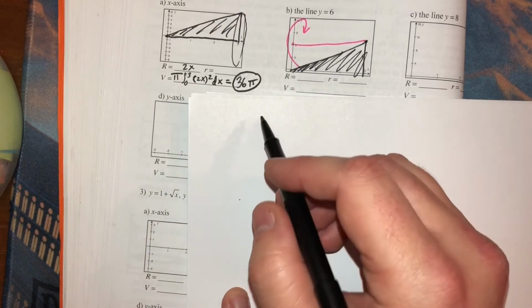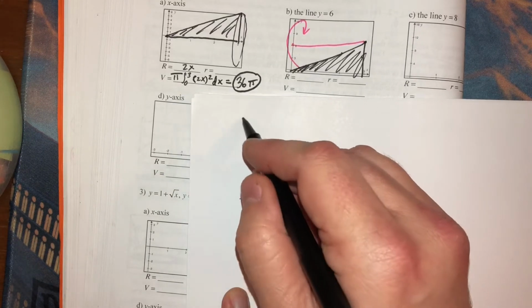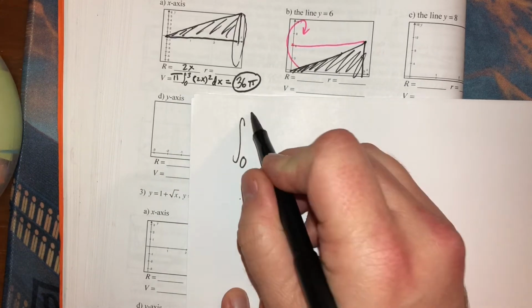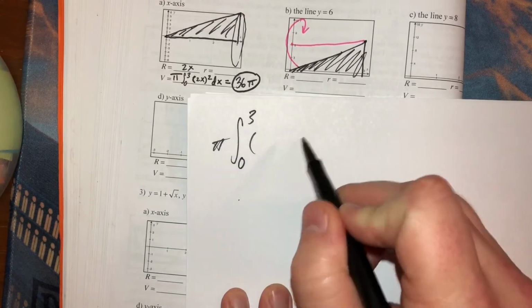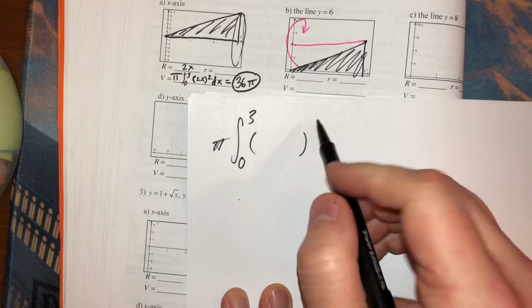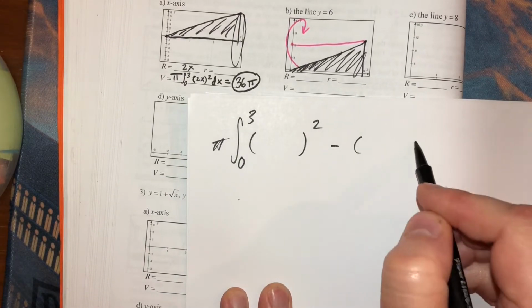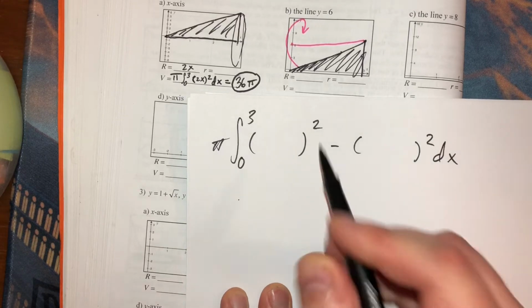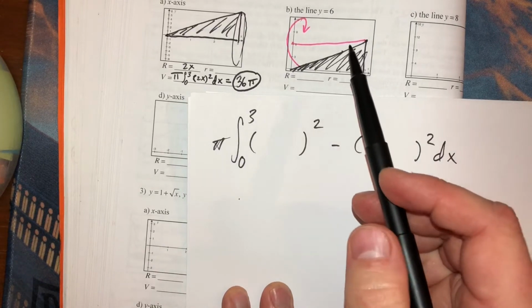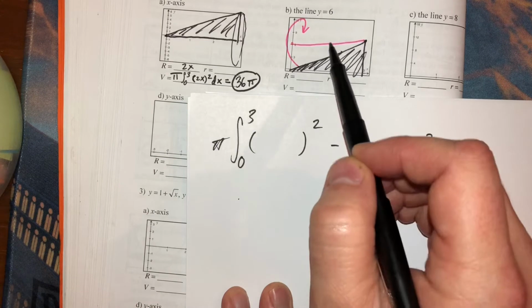We're still going from 0 to 3. Still have a pi out front. Know that I have that empty space, so I'm going to have to do one radius minus the other radius, dx.